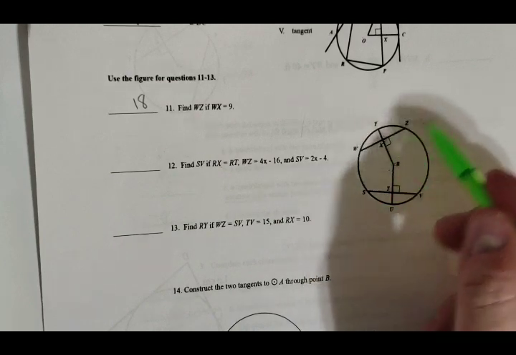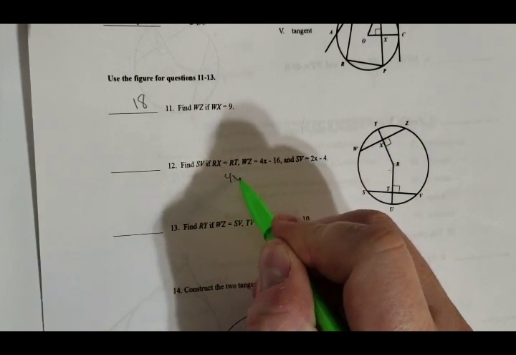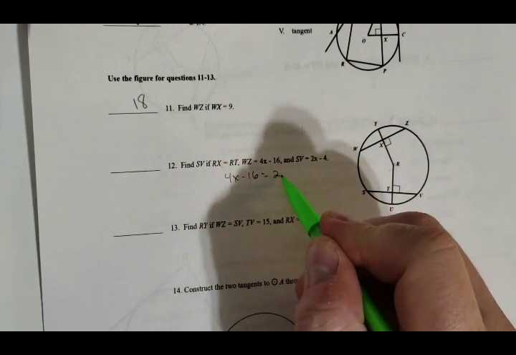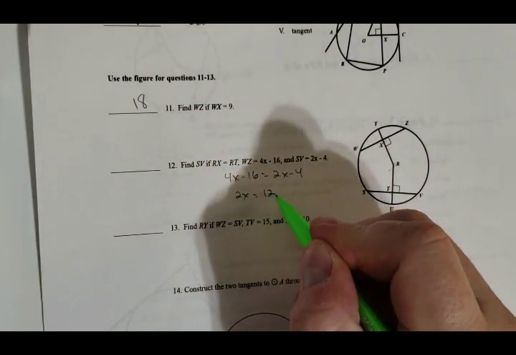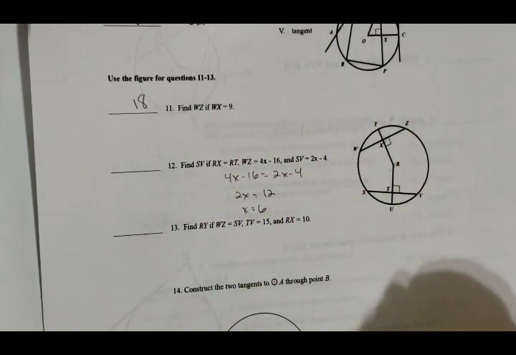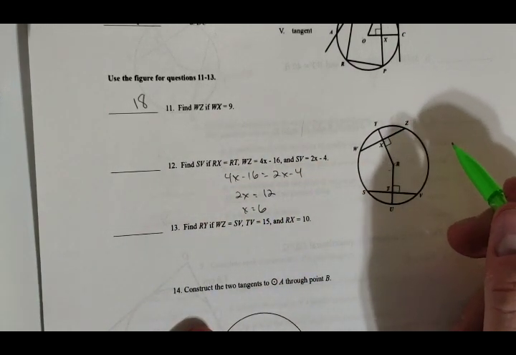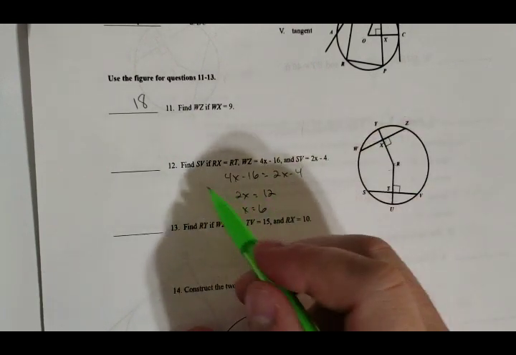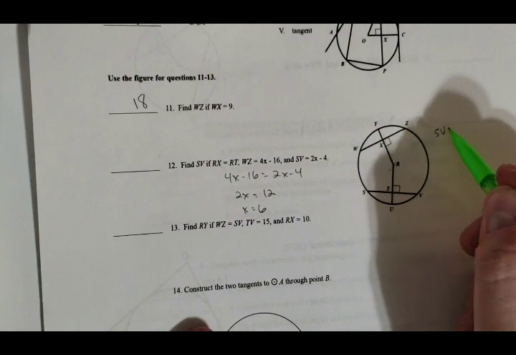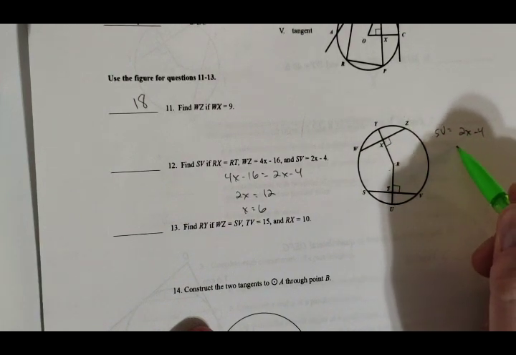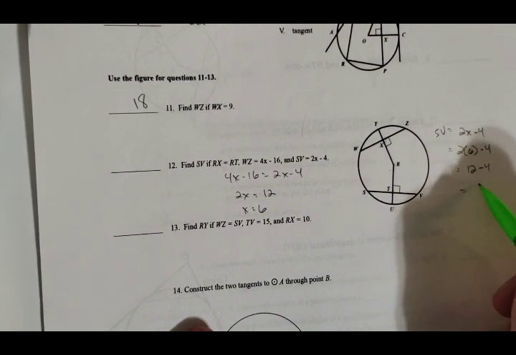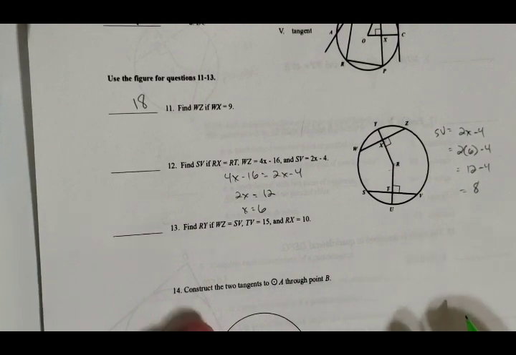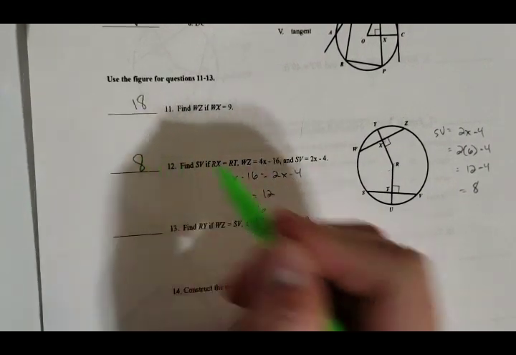I just need to find SV. So those are congruent, so I'm just going to set them equal to each other. 4x minus 16 equals 2x minus 4. That's going to give me 2x equals 12, x equals 6. So if x equals 6, I know that I have to find SV. If SV is 2x minus 4, that's going to be 2 times 6 minus 4, 12 minus 4 equals 8. So SV would equal 8 units, whatever those units are.